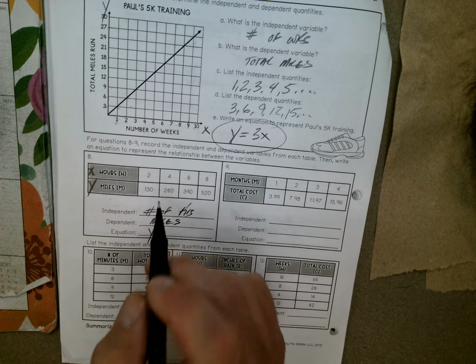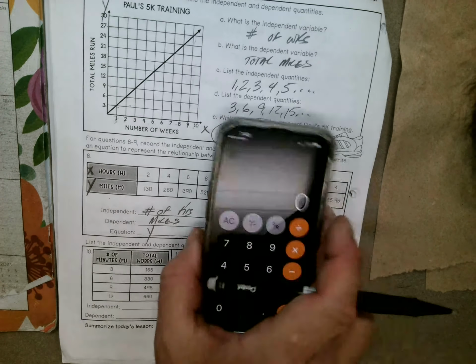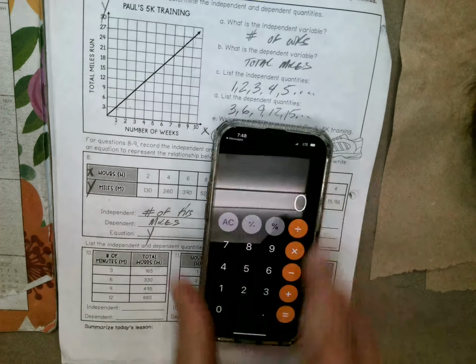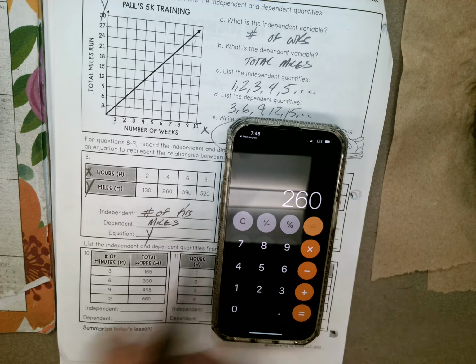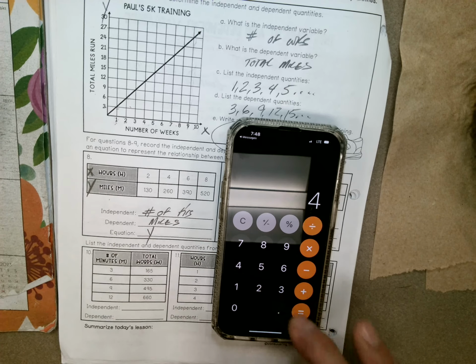So what I would do, and I'm going to use this calculator right here, is I would take my calculator and I would divide that by 2 and I'll get 130, and I'll divide that by 2 and I'll get 65, right? And then I'll take 260 and divide it by now 4, and do I get 65?